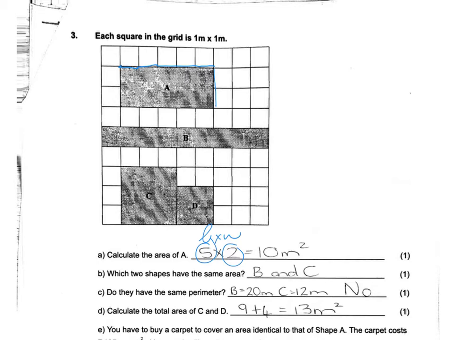So maybe you left out the units, but you still got the 1 mark. Which two shapes have the same area? So this one covers 10 blocks. That's basically what it says, 10 blocks. Which other one then, or let's count all of them and see who of them have the same area that's covered. Now, guys, you can kind of predict the sizes of the blocks here because it's on a grid.